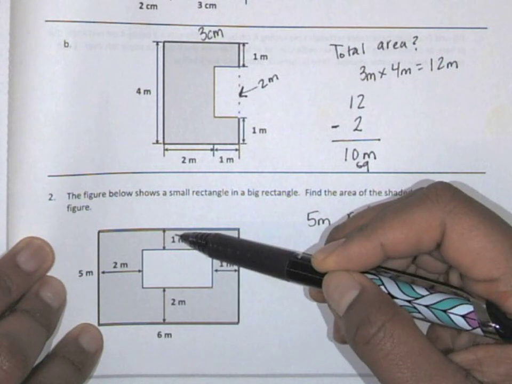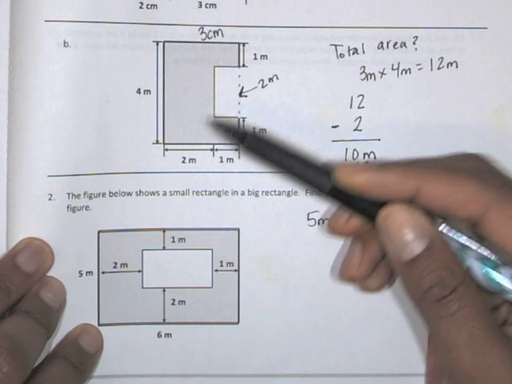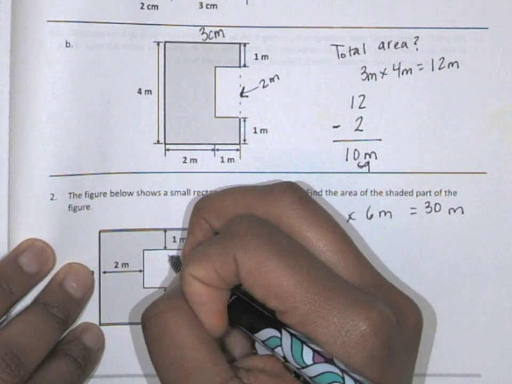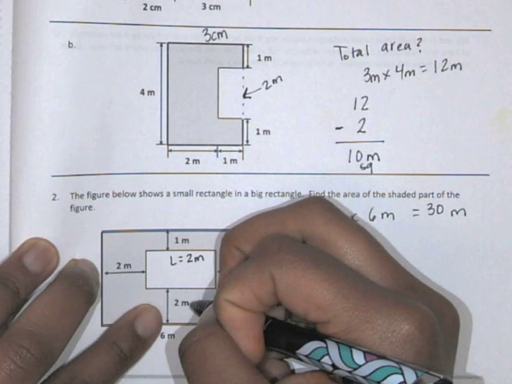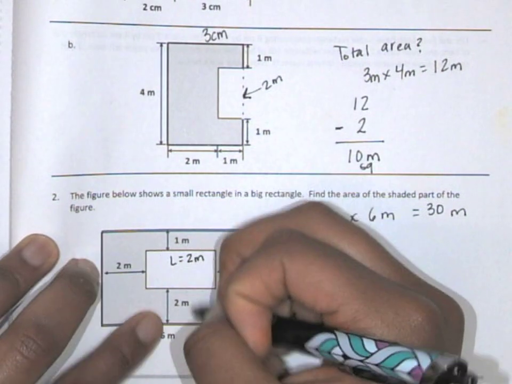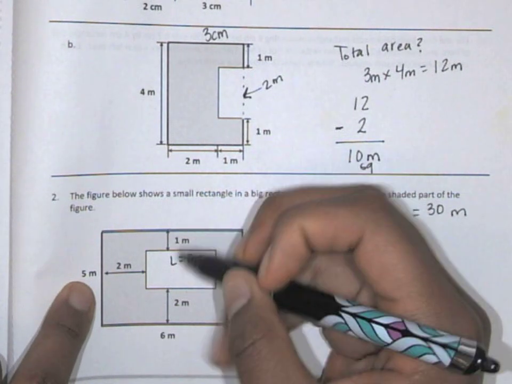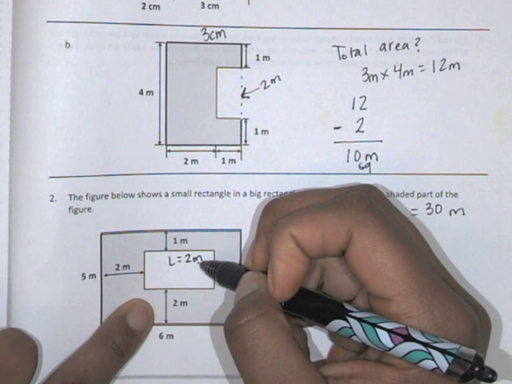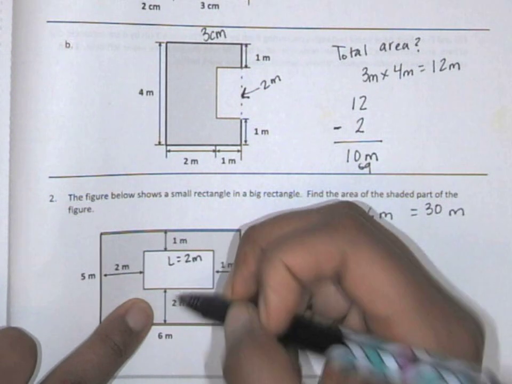If we have 3, how many meters are left over? 2. Okay, so the length of this unshaded area is 2 meters, because we have 2 plus 1 meter here, that's 3, and we need 5 for the total area. So we're going to subtract 5 minus 3, that leaves us with 2. So the length of this unshaded area is 2 meters.